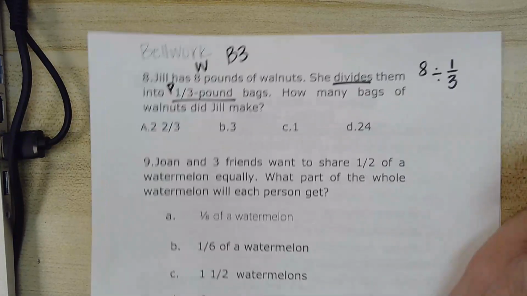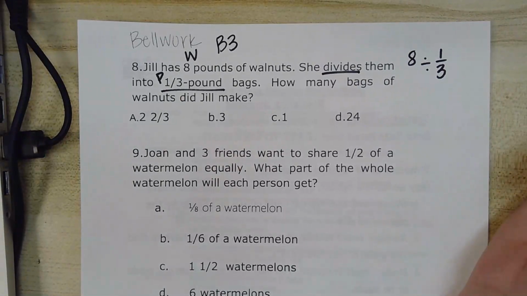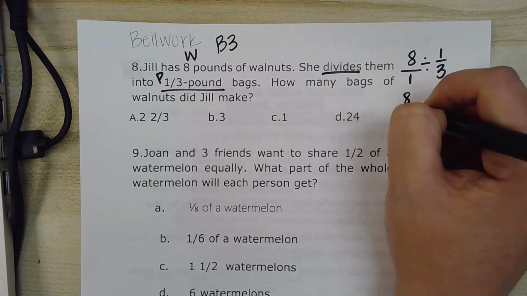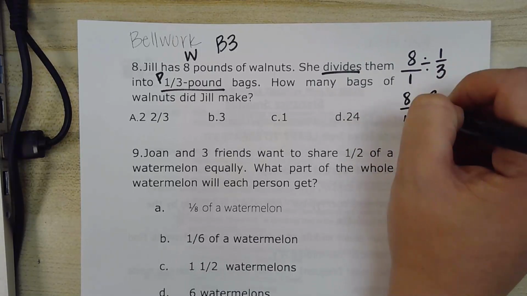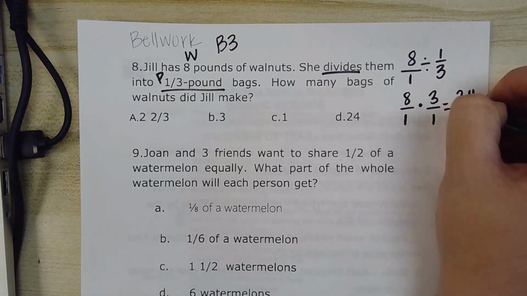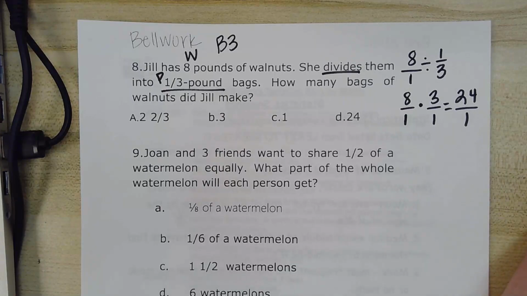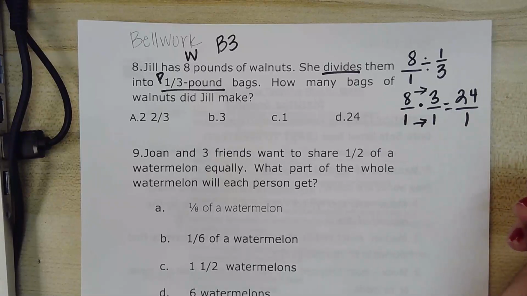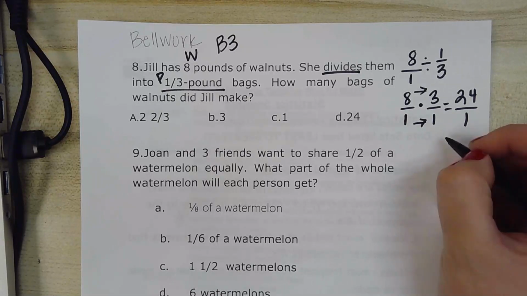And do I need to fix it before I begin working it? 8 over 1. So now I keep, change, flip, however you need to remember it. And how did you get 24 over 1? You have to multiply going straight across. And 24 over 1 is? 24.